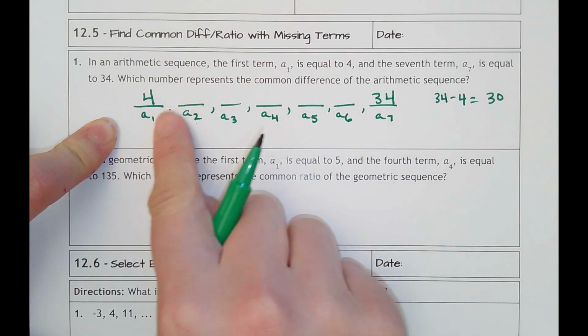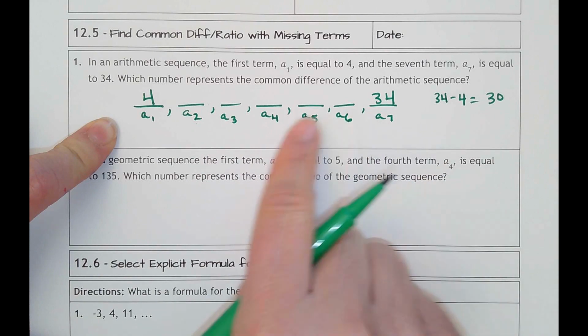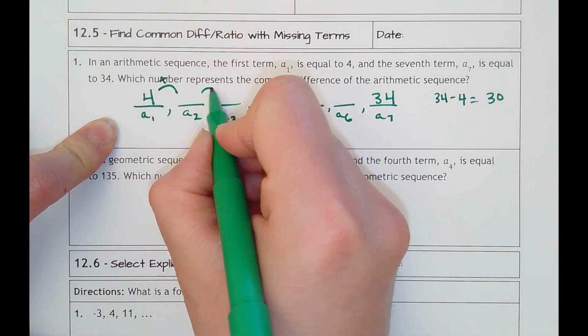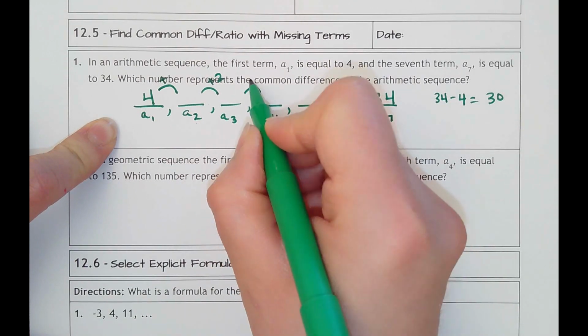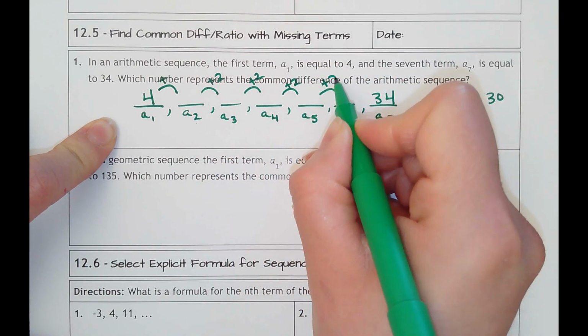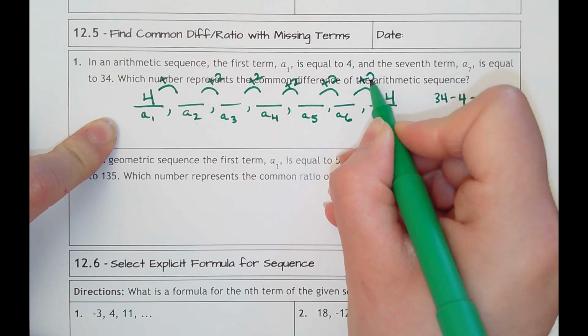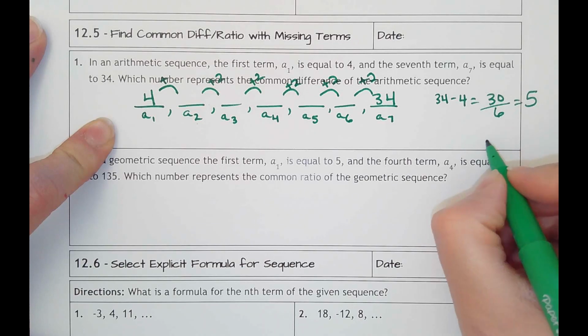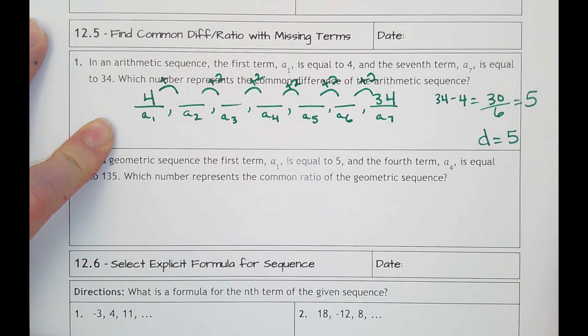I've got to cover a span of 30 here, and I have it in 1, so I'd have to add something 1, 2, 3, 4, 5, 6 times. So I would divide by 6. My common difference must be 5. And you could check it.